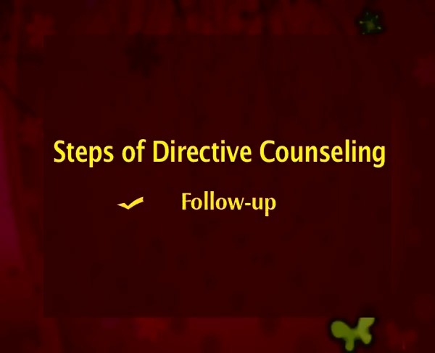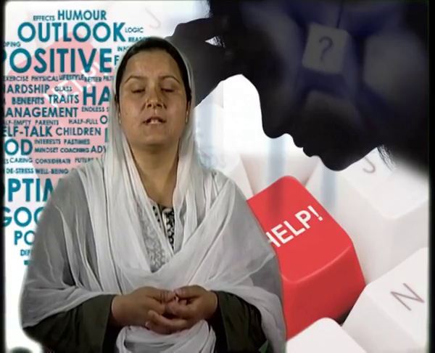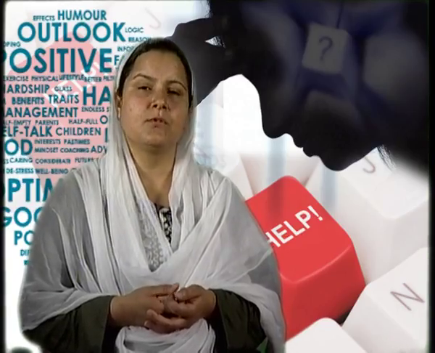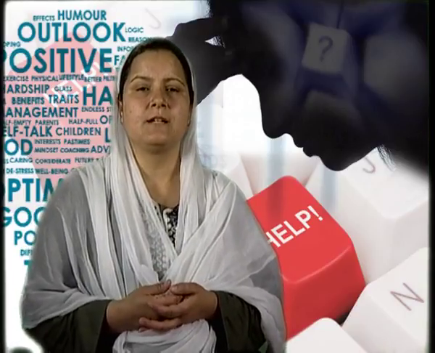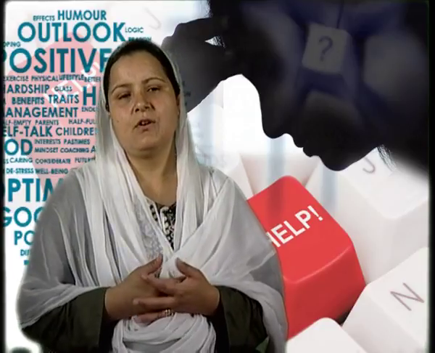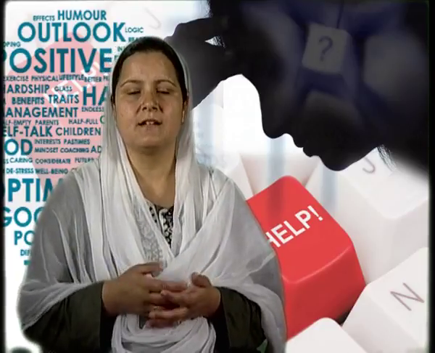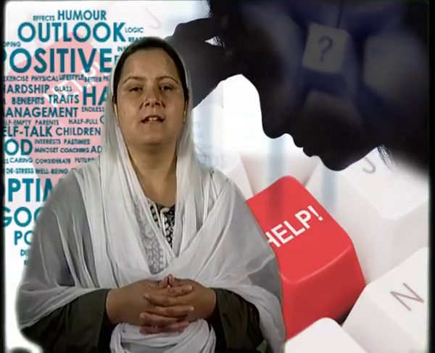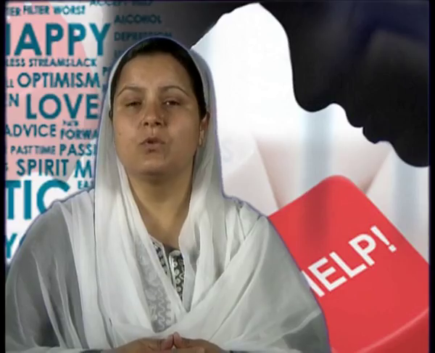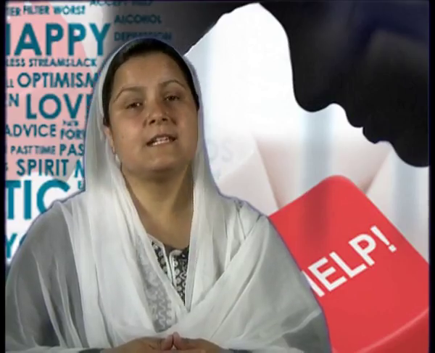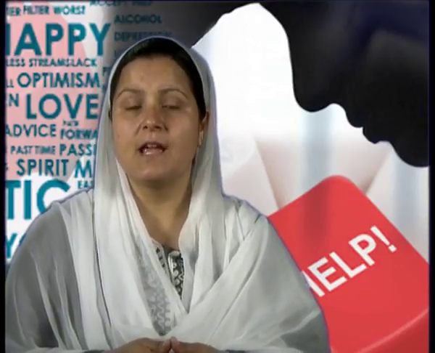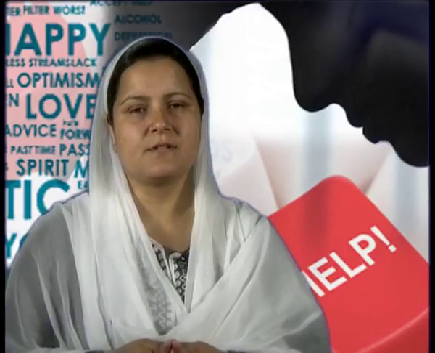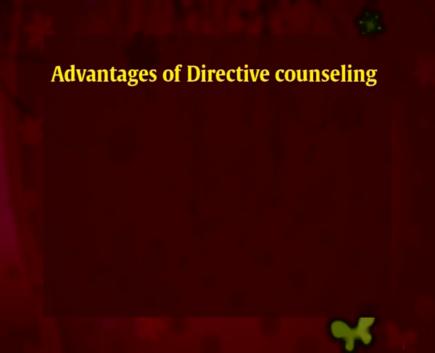Last one, follow-up. The sixth step in directive counseling is follow-up, which is extremely important. An individual may be able to solve immediate problems through counseling, but new problems may occur or the original problems may reoccur. Follow-up with the client is extremely necessary. The role of the counselor is important as he has to make the individual understand and accept his strengths and also his weaknesses and faults. Advantages of directive counseling.